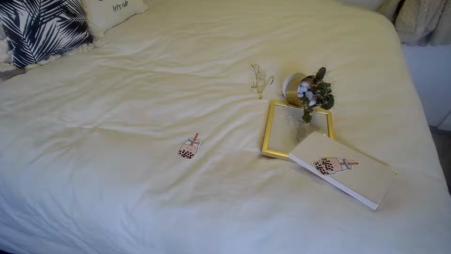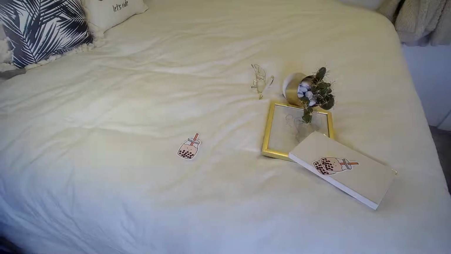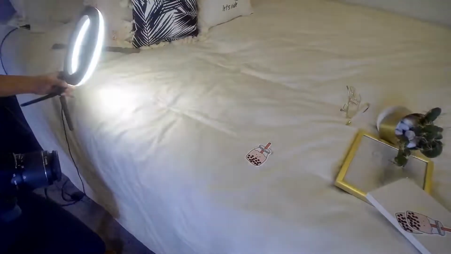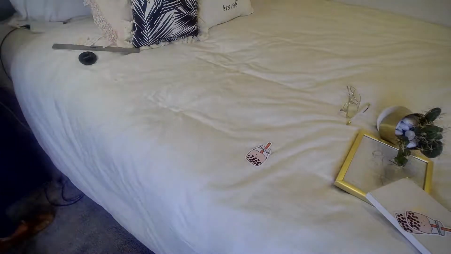Maybe I'm going to set it up on my little nightstand that I have right here. I need to be able to hold it. Okay, so as you can see, this is the ring light that I have right now. I'm trying to figure out the best angle for it.